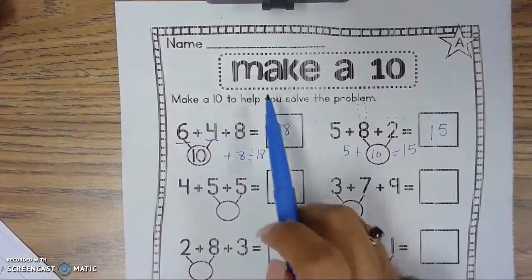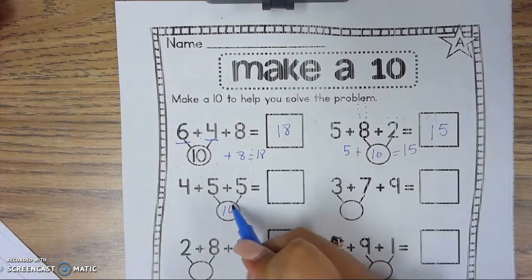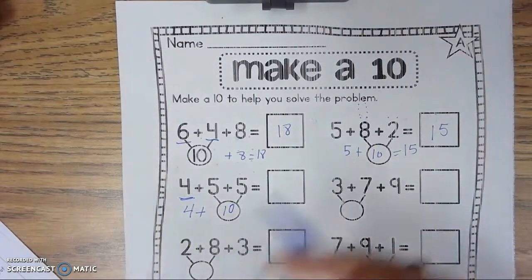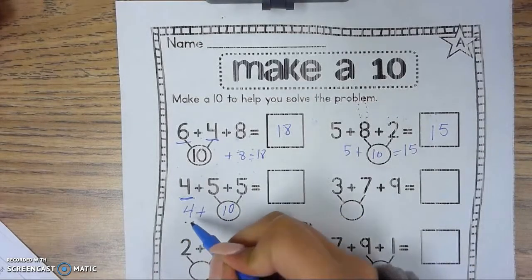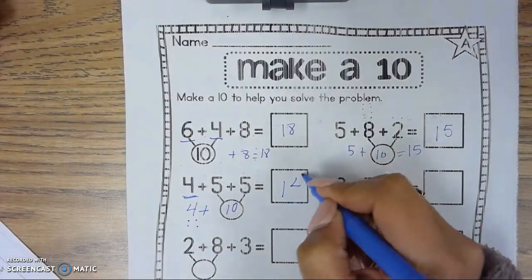Okay, so we're making 10. We have 4 plus 5 plus 5. We know that 5 plus 5 equals 10. Now we know that is 10, but we still have to add this other number, which is 4 plus 10. Let's think 10 in our head. 10, 11, 12, 13, 14. Okay, so the answer is 14.